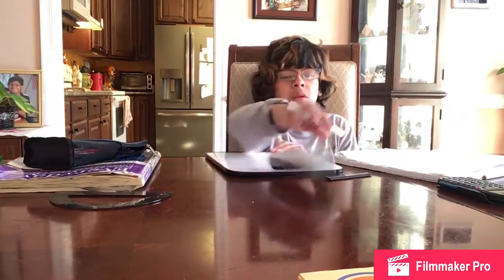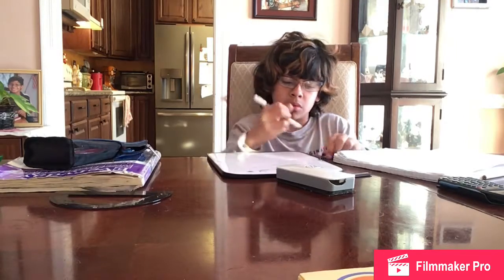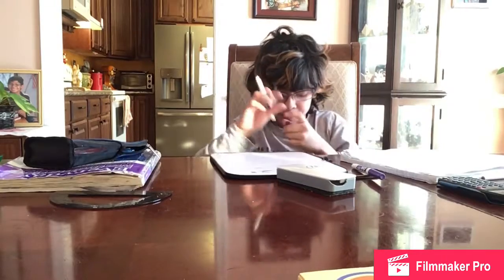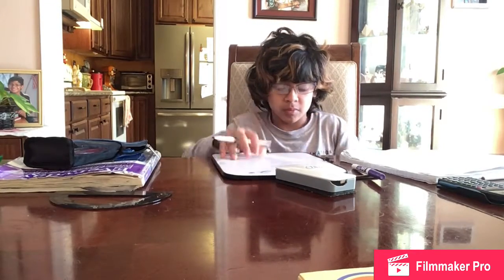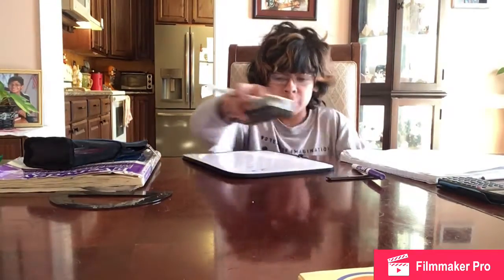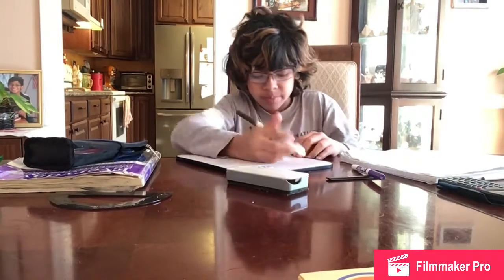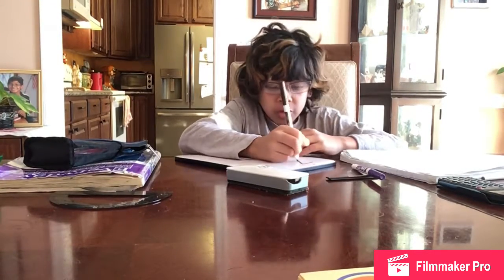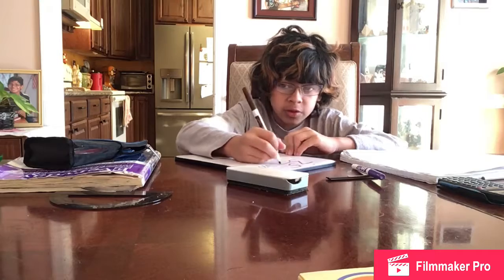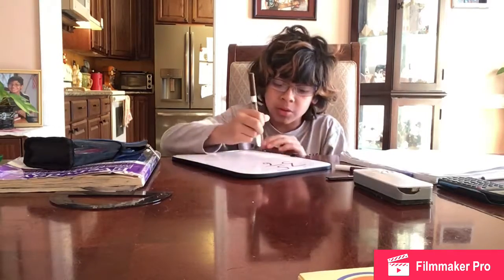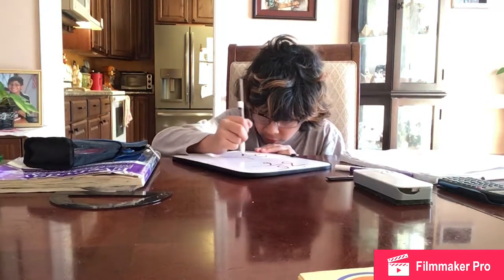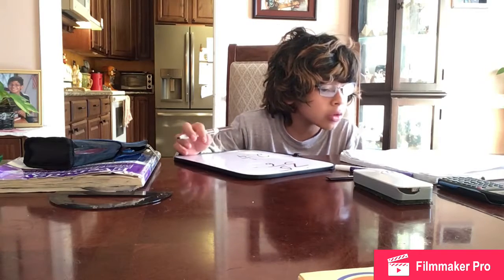Would you like to start over? Yeah. All right. Second chances are allowed, right? Okay. If you're ready, I'll reread this problem to you. 3 and 5/6 plus 2 and 1/4. So are the denominators the same?